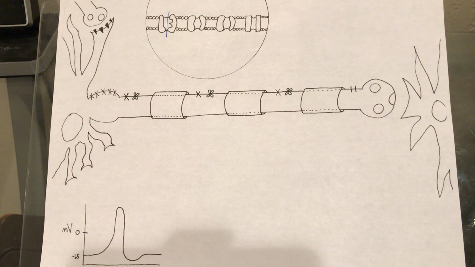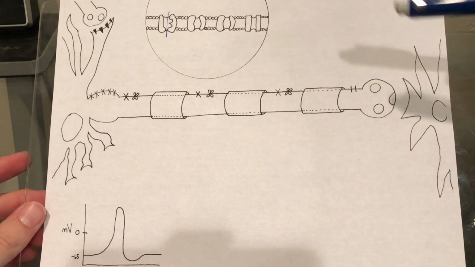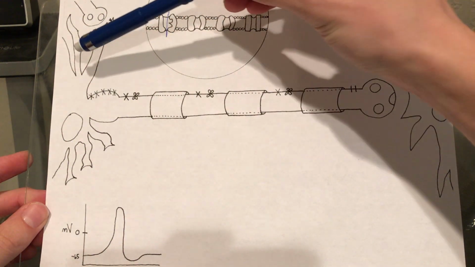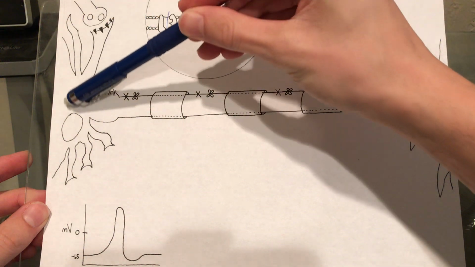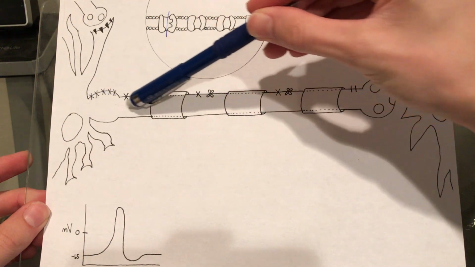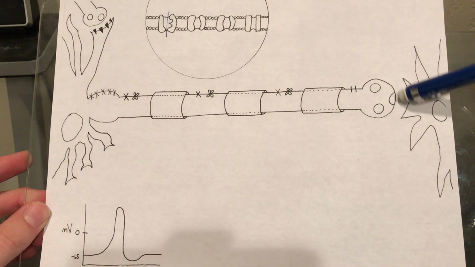Once you have those materials, we can get started on discussing how the inside of the neuron is different from the outside of the neuron. For reference, where is the neuron in this picture? It is the structure ranging from this area, including this area, all the way down here to the end.